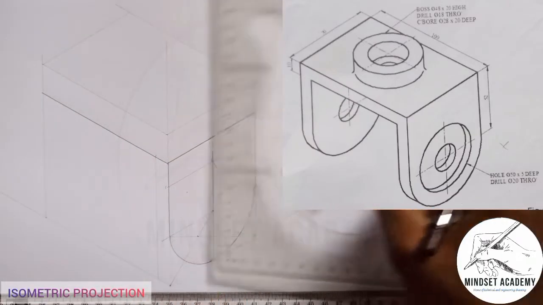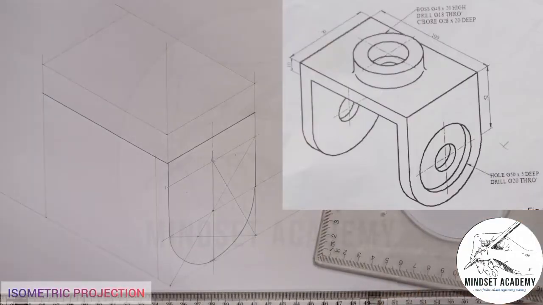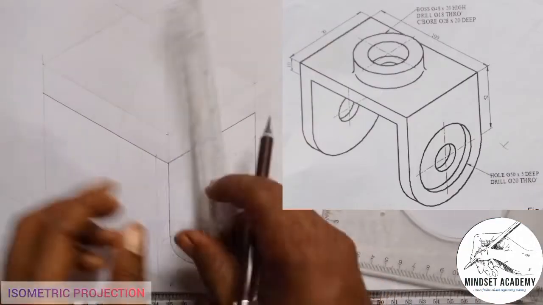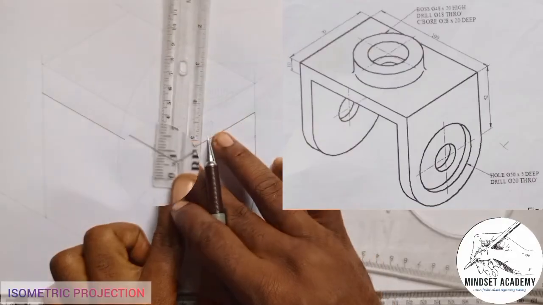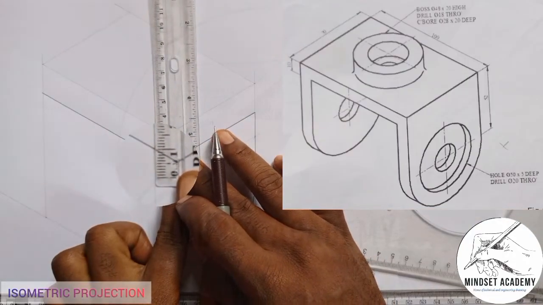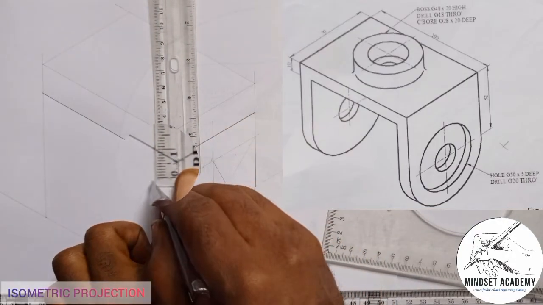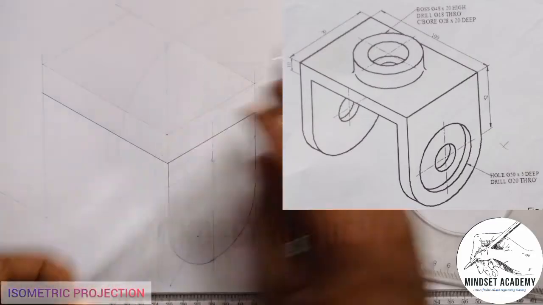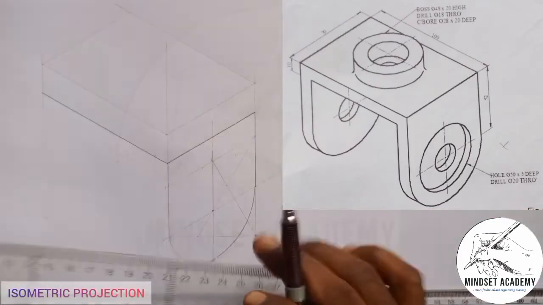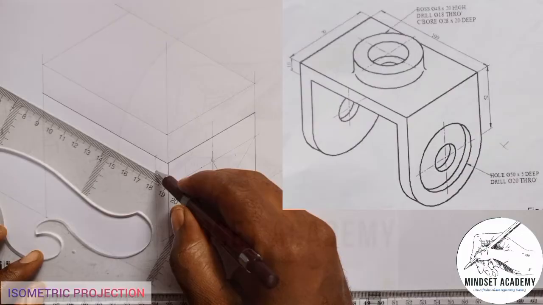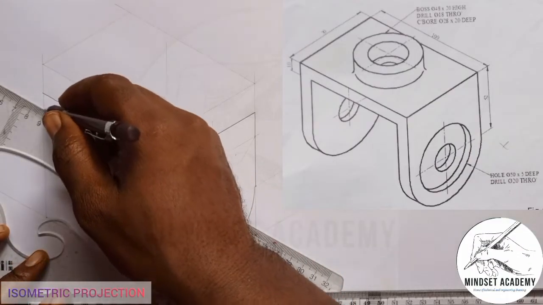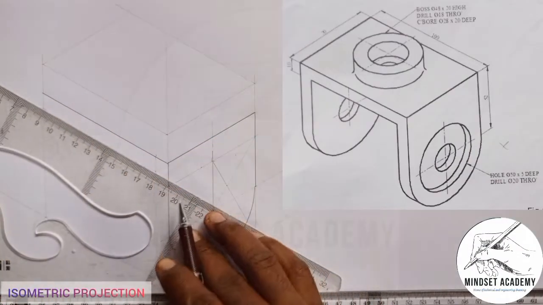And I'll measure another 10 again from this point here, from 0 to 1. This is 10. And I'll close it up from here to here. You can see that.